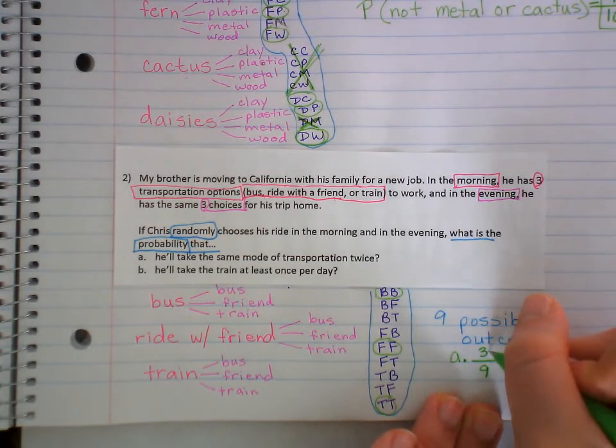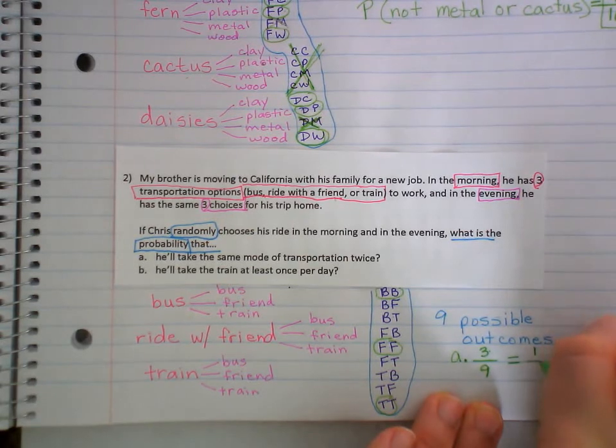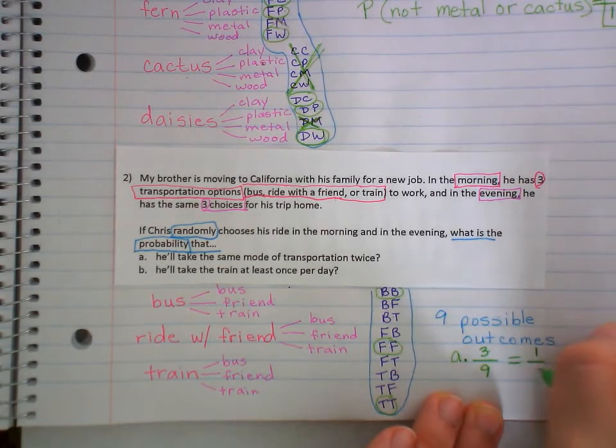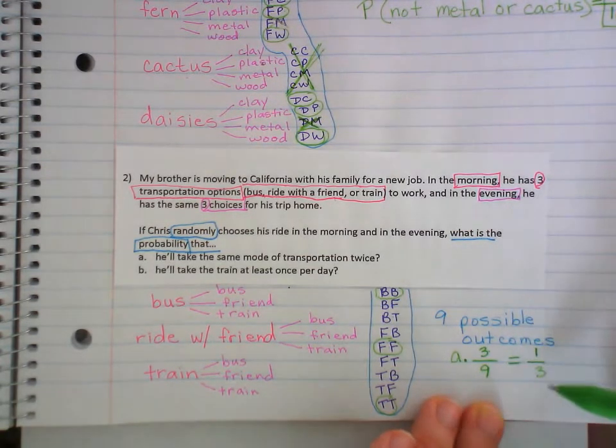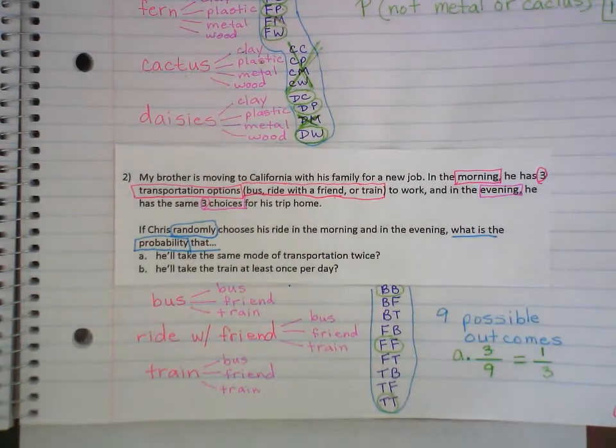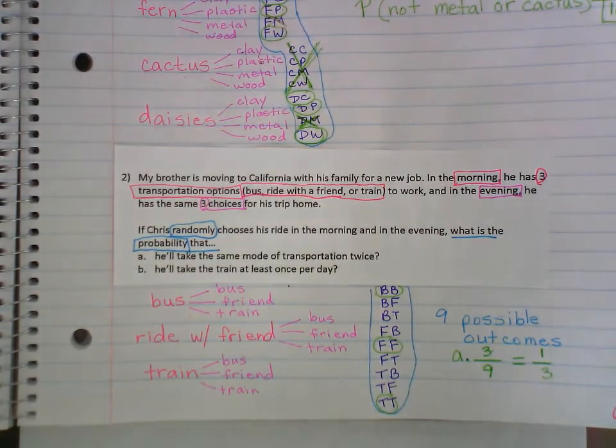3 divided by 3 is 1. 9 divided by 3 is 3. So there's a 1/3 chance. 1 out of 3. Just leave it as a fraction.